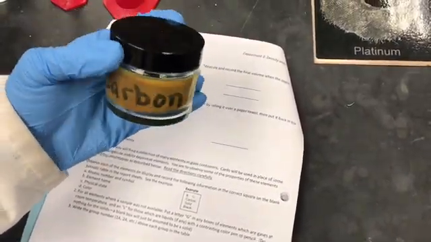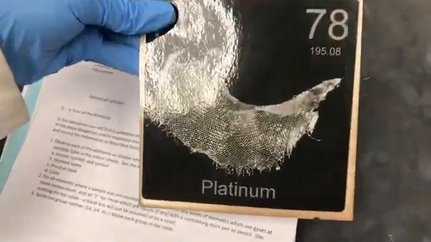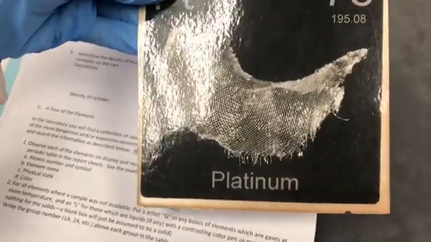So this is the glass container. And some of the elements in the cards are expensive elements or dangerous elements. For example, platinum is shown here.